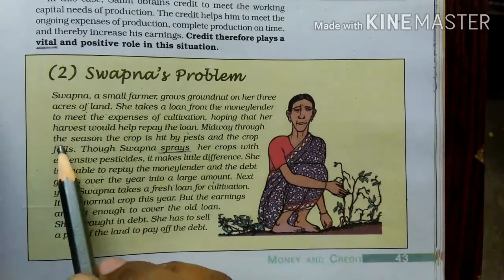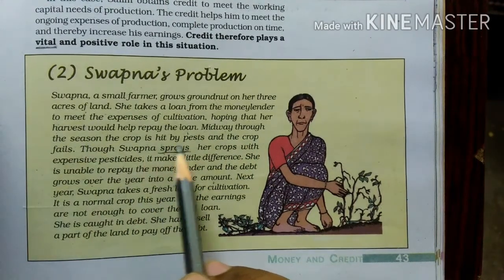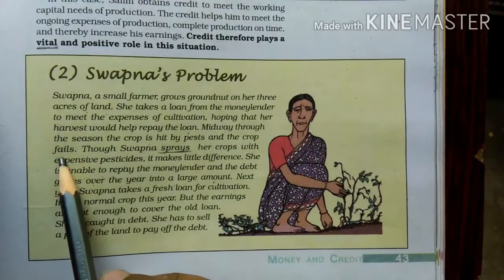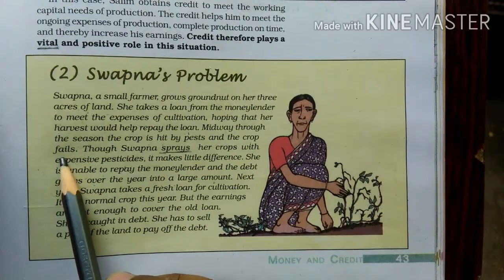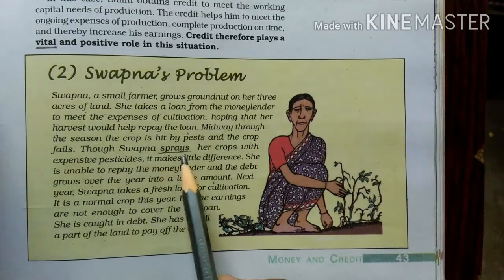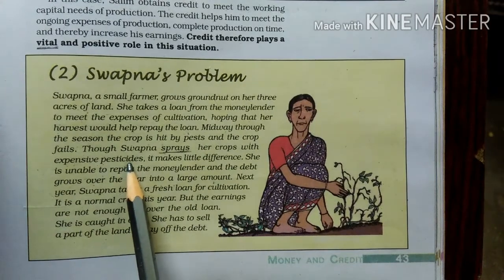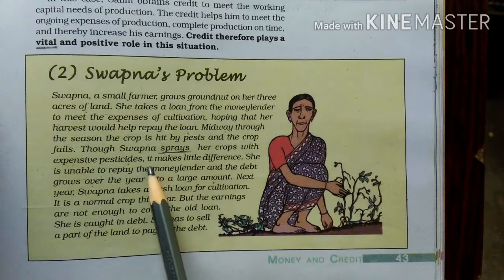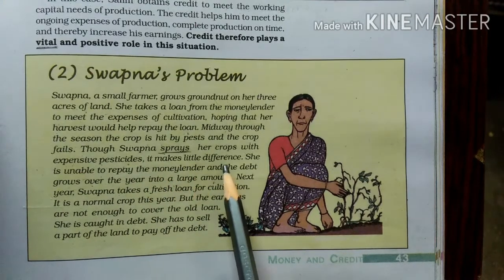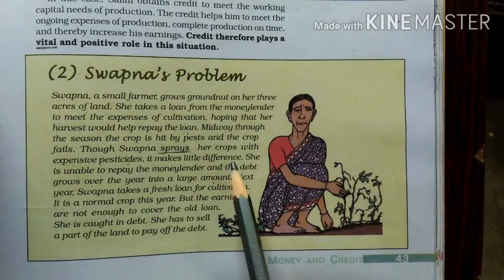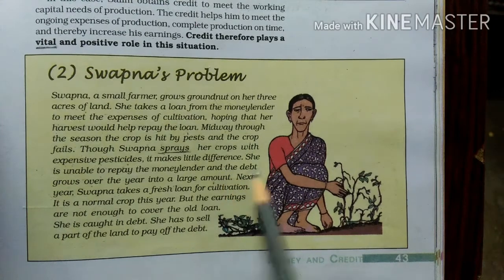Midway through the season, the crop is hit by pests and the crop fails. Sapna sprays her crop with expensive pesticide. It makes little difference and helps only a little bit.